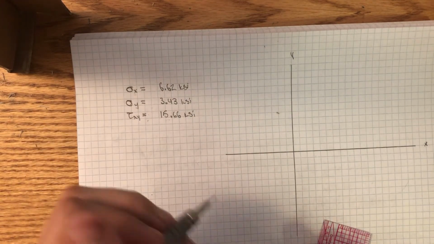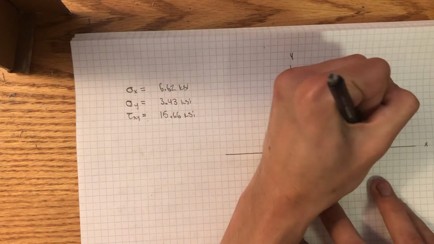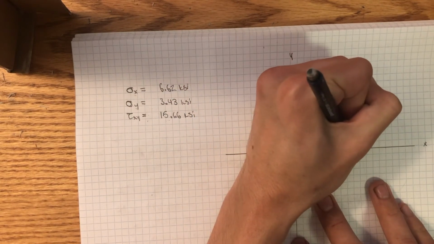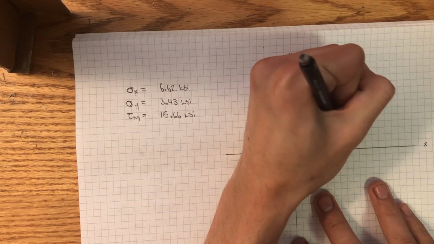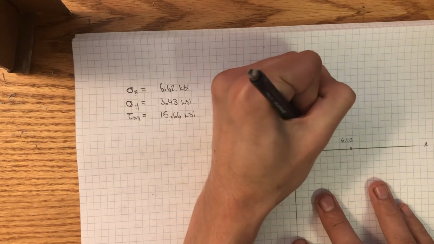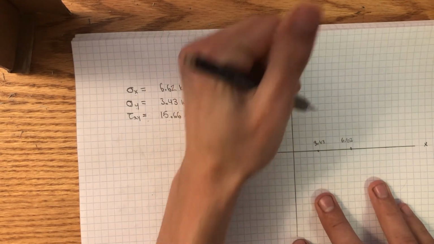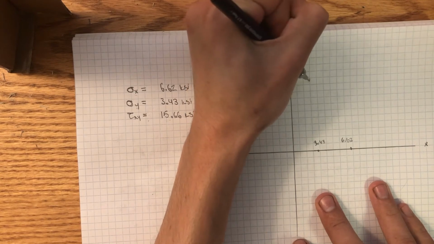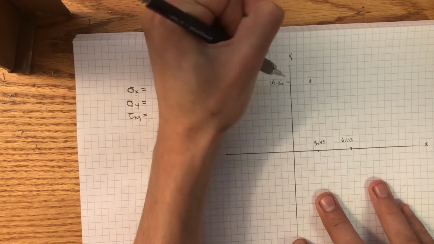So first thing we're going to do is we're going to put down, let's say this is 6.62. It doesn't need to be perfect. And we'll say that that is 3.43, right? So we're going to move up to, we'll call that 15.66.